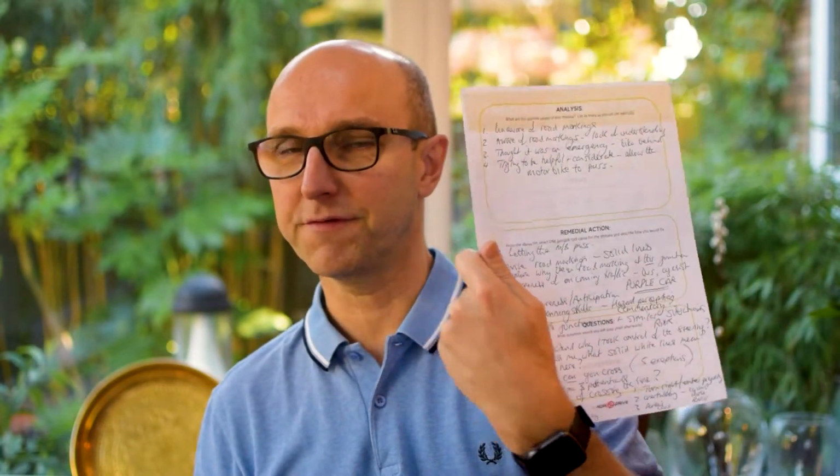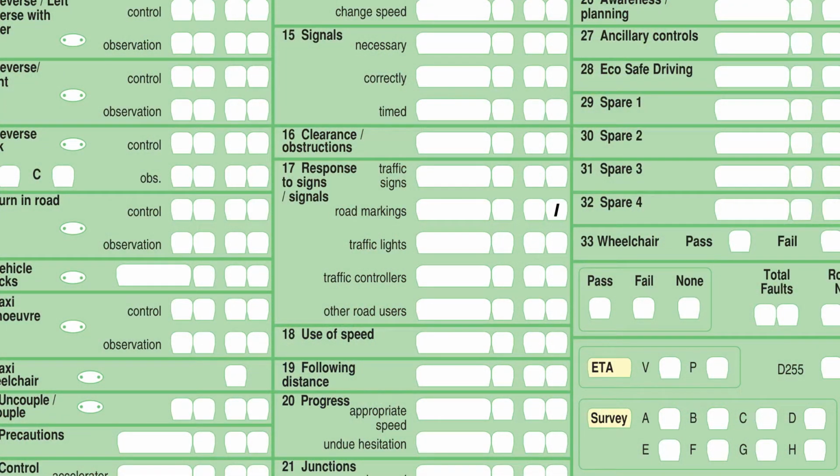So welcome back. I've been busy filling out my sheet too while we've been away. Let's start at the top. We want to correctly identify the fault using the DL25. This fault is going to go in section 17, response to road signs and signals, specifically road markings. So we've got the fault in response to signs and road markings.